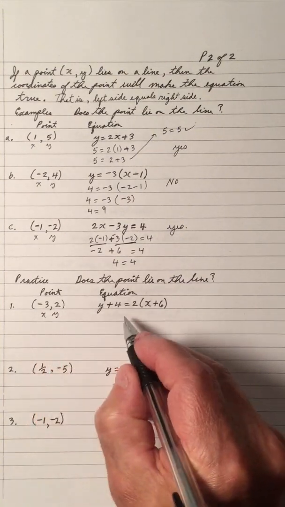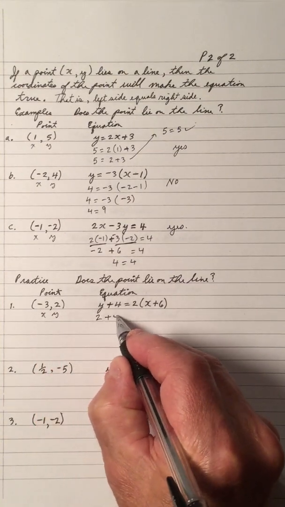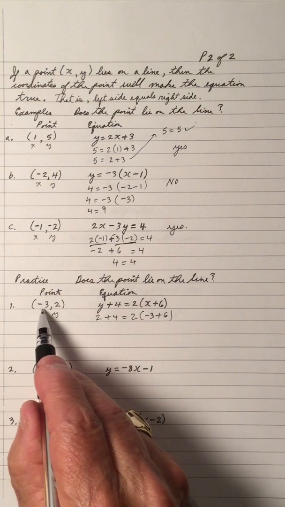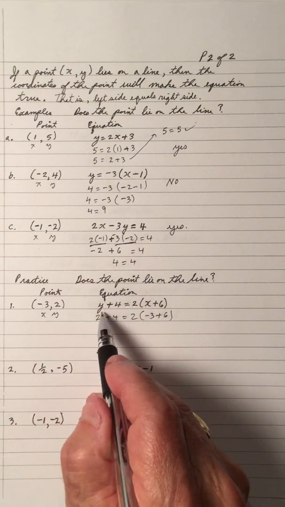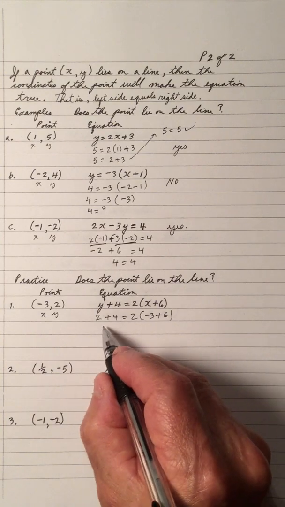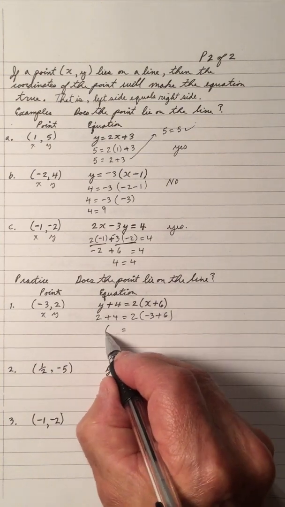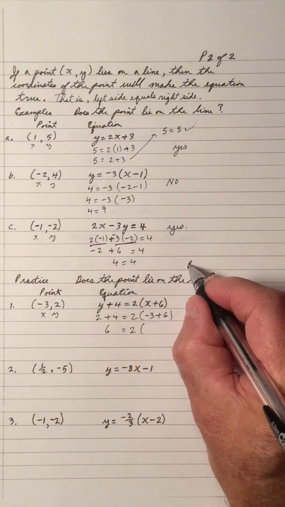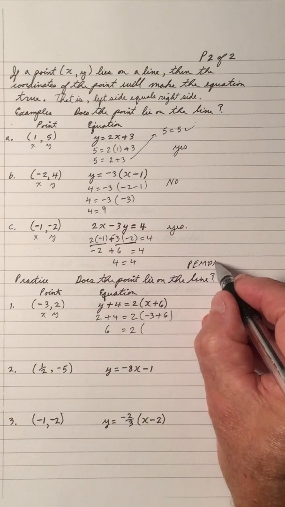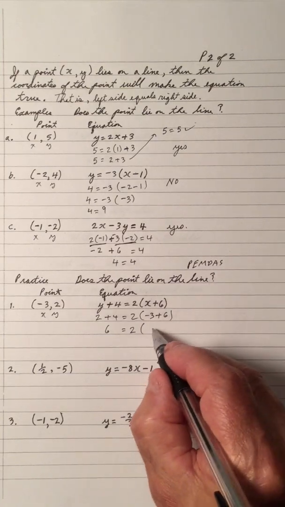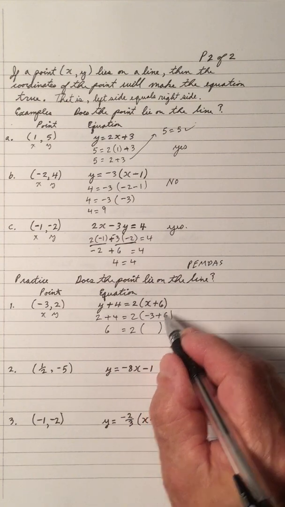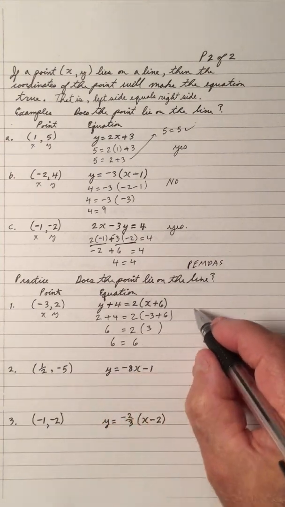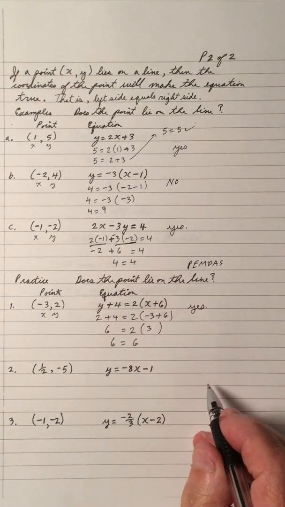x is -3, y is 2. So x is -3, we can put that in. y is 2, we put that in. So we finish off the left side. We get a 6. And on the right side, we do inside the brackets first by PEMDAS, or BEDMAS. We do inside the brackets, -3 plus 6. We have 3, and 2 times 3 is 6, so that's true. Yes, that point lies on the line.